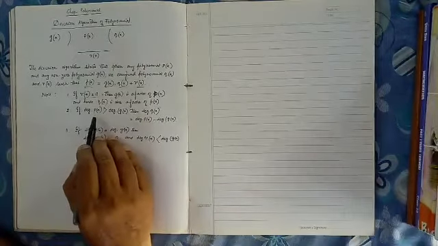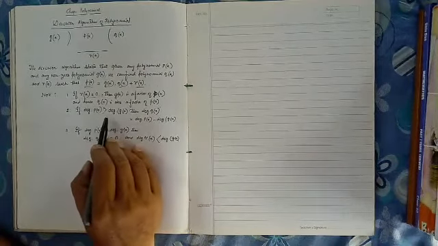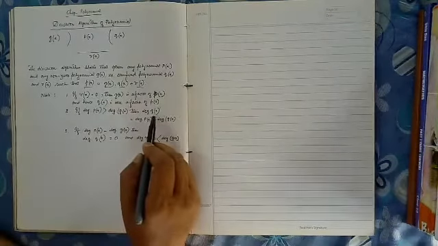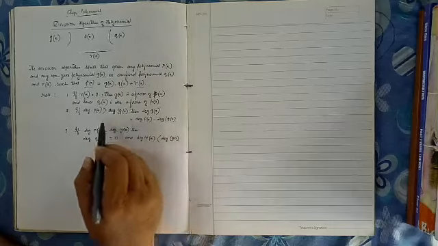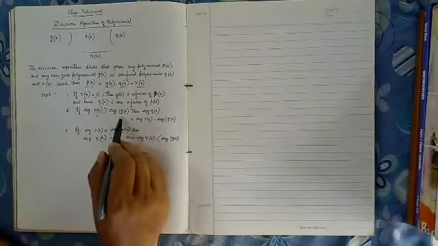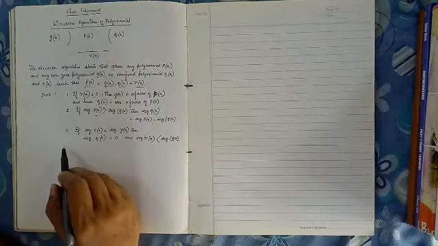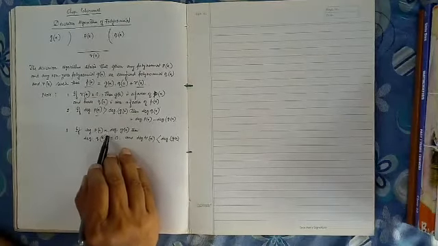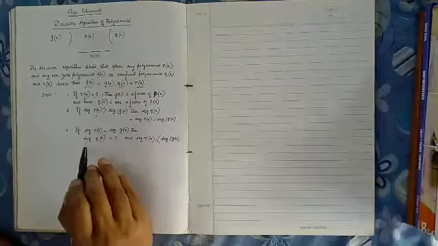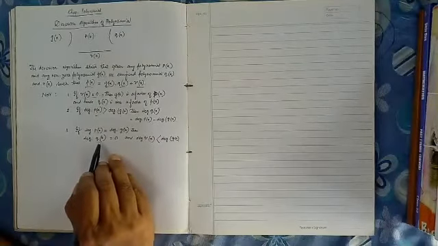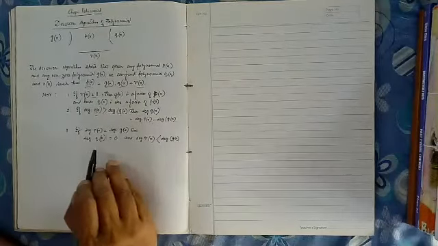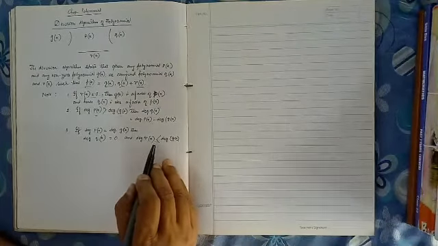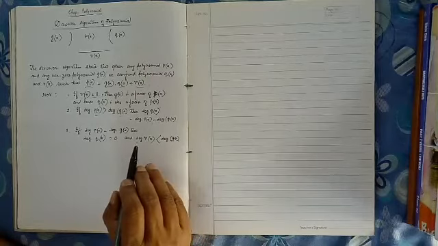If degree of p of x is greater than degree of g of x, then degree of q of x is the difference of the degree of p of x and degree of g of x. Third, if degree of p of x is equal to degree of g of x, then degree of q of x is equal to 0, and degree of r of x will be less than degree of g of x.